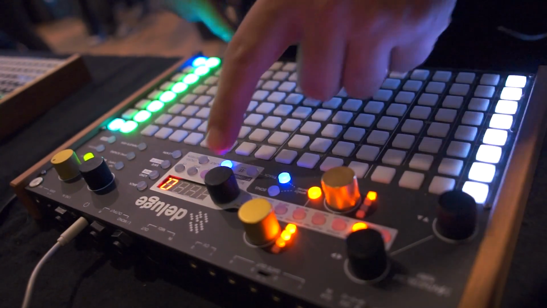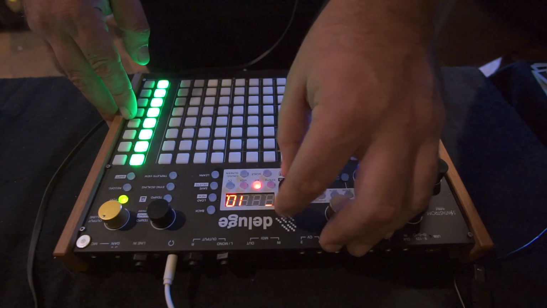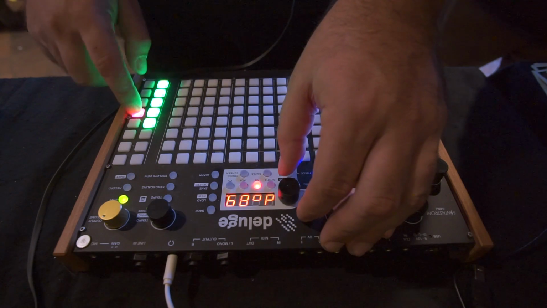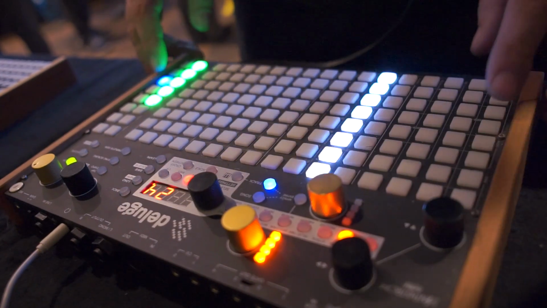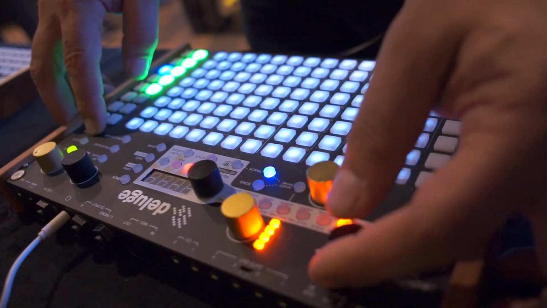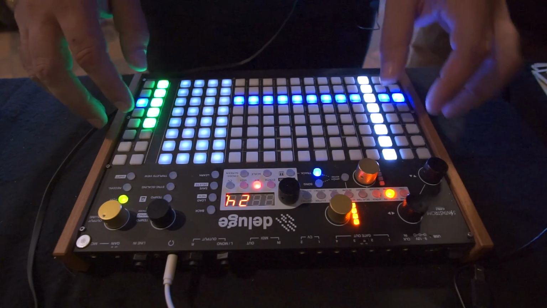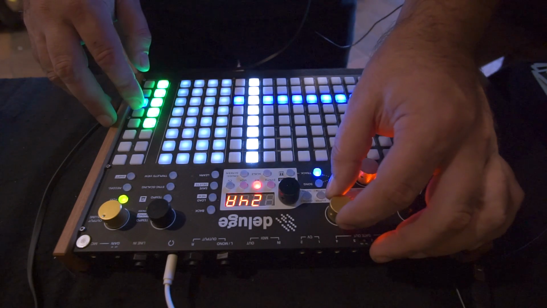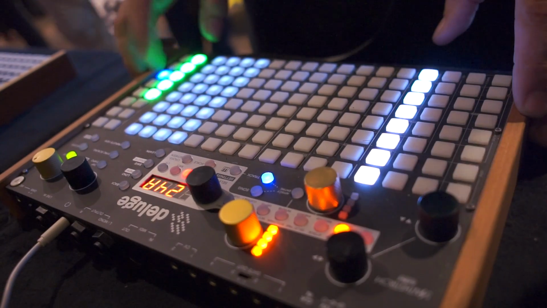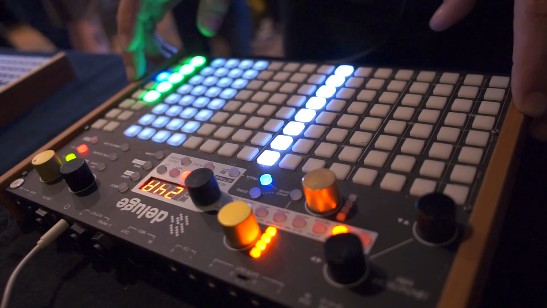I can add any length sample I like, so I can load up a kit with a whole bunch of longer samples in it. Let's try this one. You could just throw a sample that plays the whole length of the sample if you like. Or instead, you could play it in by pressing record.